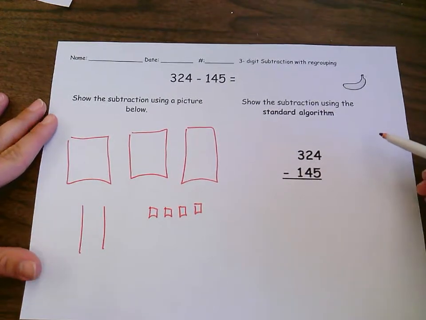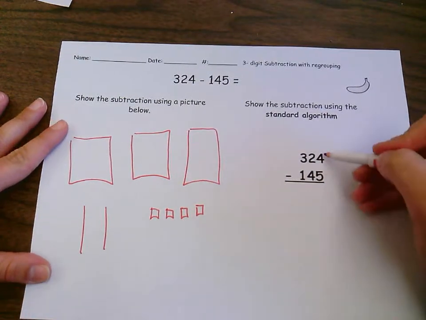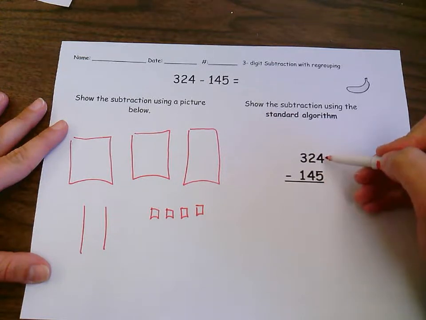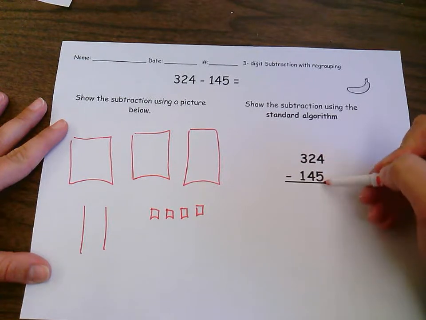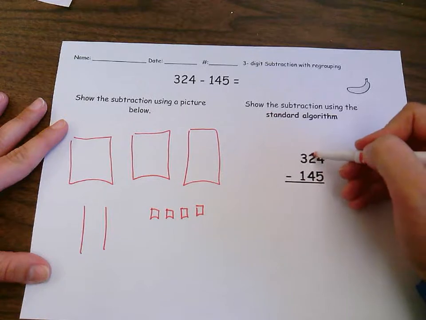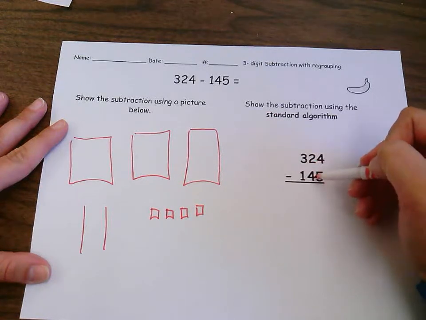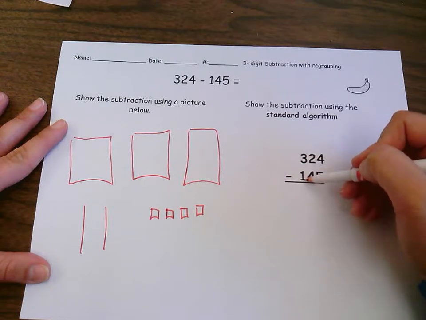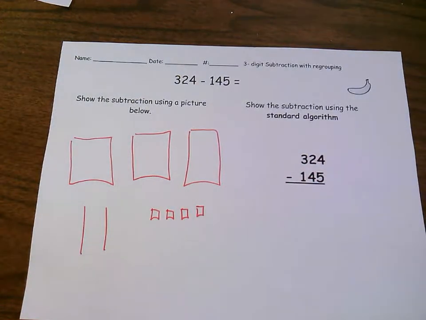Perfect. Now, as I look at this number, I'm noticing that in the ones column, my bottom digit is higher than my top digit. So I know I'm going to need to do regrouping in this column, and that's fine. When I get to my tens place, again, I'm noticing that that 2 up here is less than that 4. So again, I'm going to have to regroup in the tens place. And my hundreds will not need any regrouping. So let's go ahead and get started.